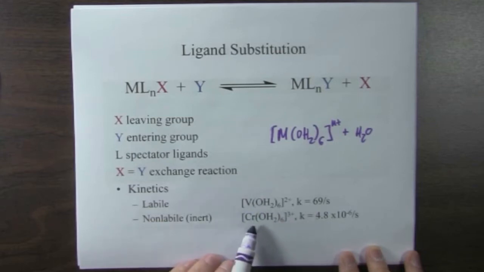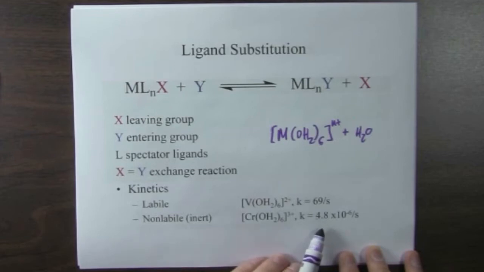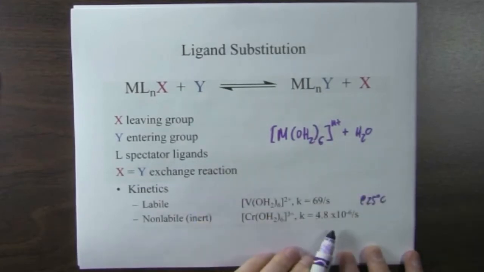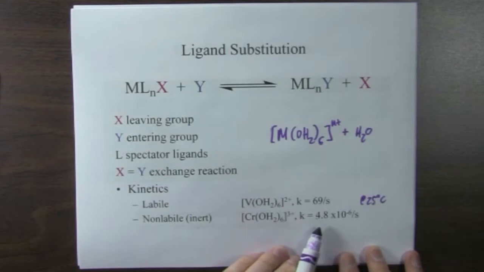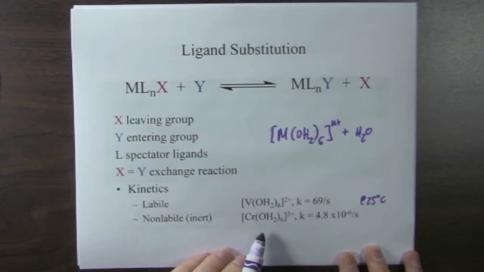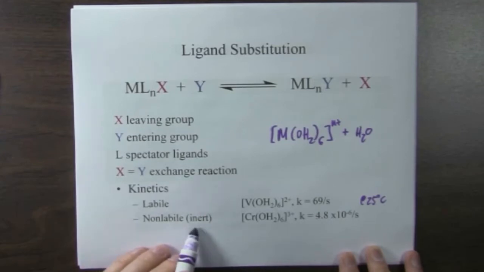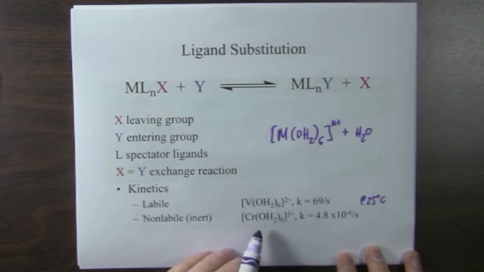Let's look at the chromium 3+ hexaqua complex. The rate constant for this self-exchange is 4.8 times 10 to the -6 per second at 25 degrees. That is a very small rate constant, therefore the reaction is very slow, and actually the half-life is in terms of years. And so we would call this a non-labile or kinetically inert complex, that this chromium 3+ is very stable.